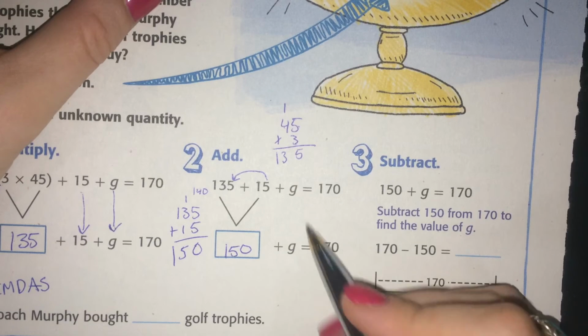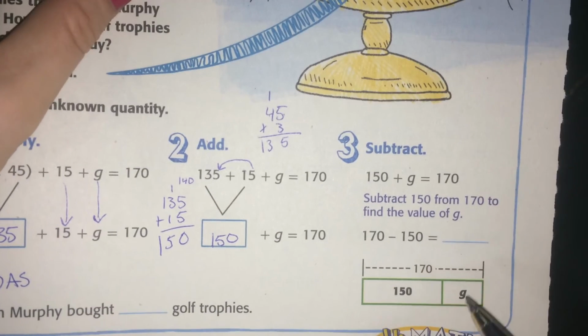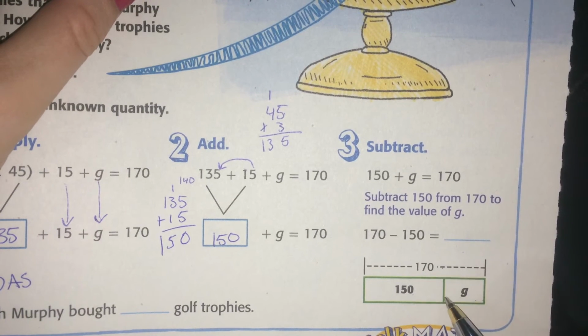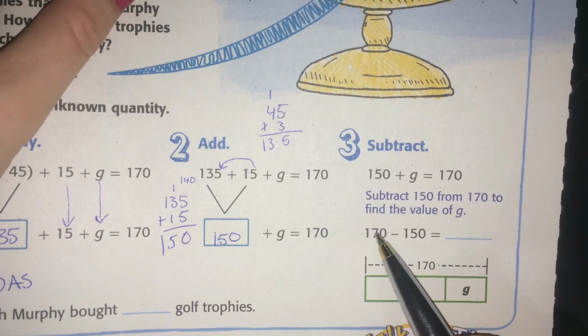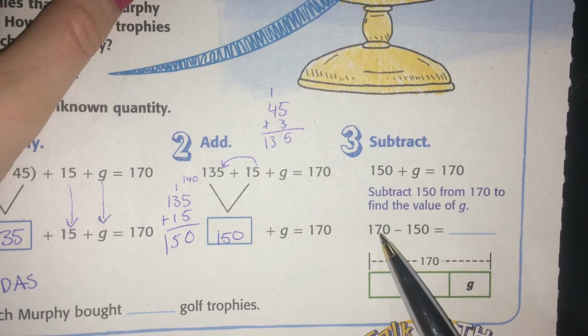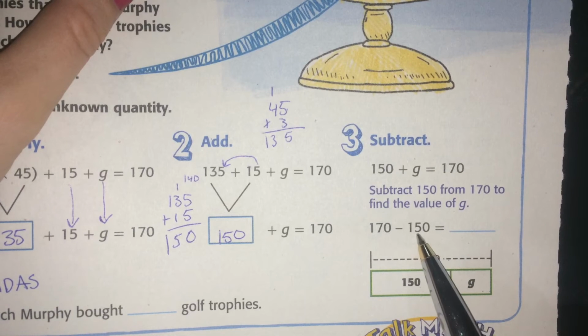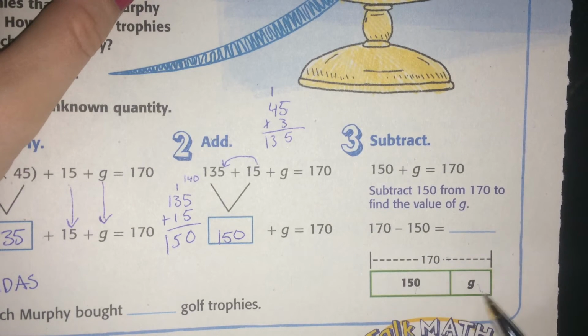So how do we get G by itself? Think about it this way. 150 plus G equals 170. So what is this amount that will help us get there? The way you figure it out is by subtracting. If you take 170 and subtract the part you do know, what's left is the part you don't know.